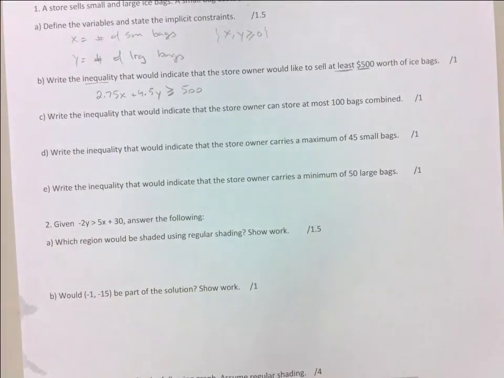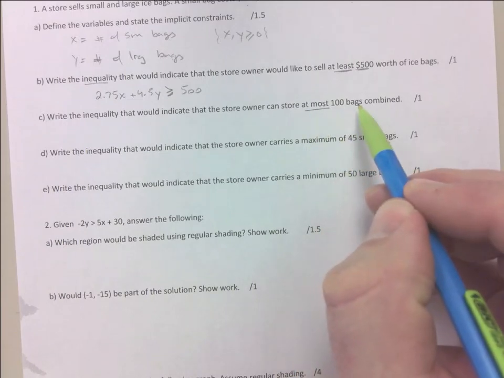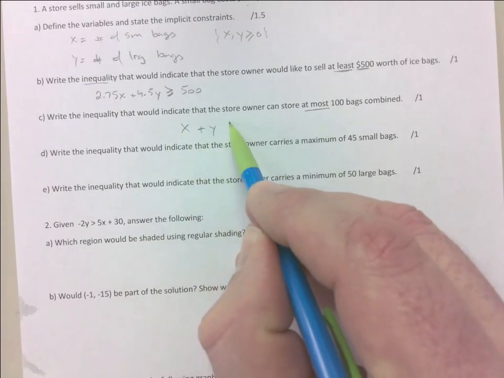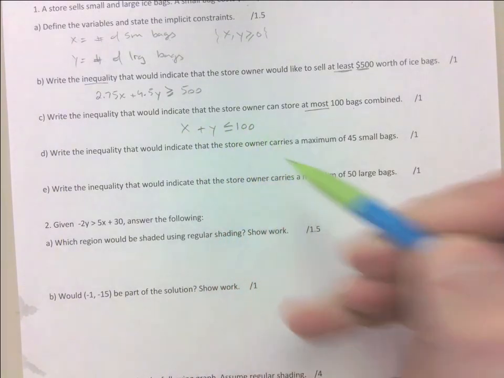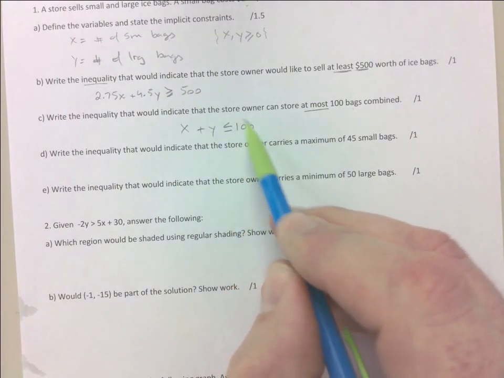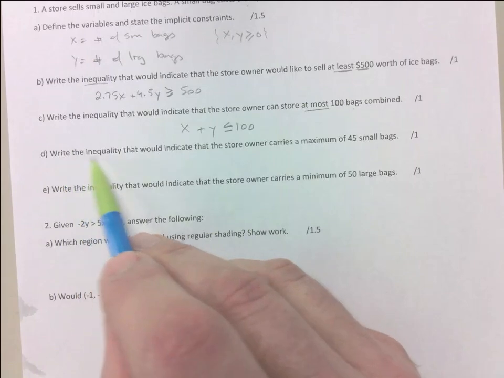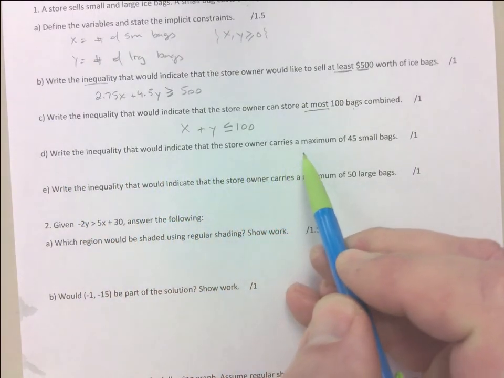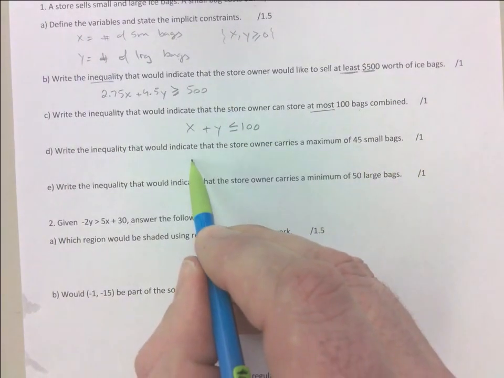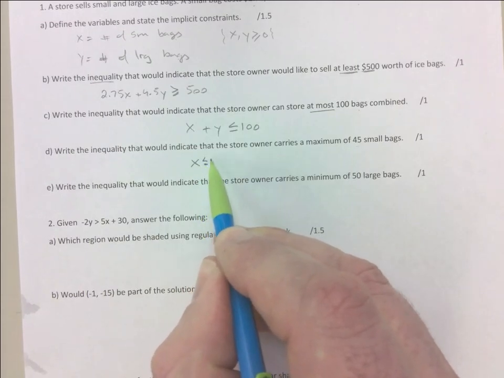Write the inequality that would indicate that the store owner can store at the most 100 bags combined. Okay, so the number of bags combined has to be less than or equal to 100. So at most 100. That's the maximum you can have. It has to be less than that if you want it to be true. Write the inequality that would indicate that the store owner carries a maximum of 45 small bags. So that's just the small bags, and that has to be less than or equal to 45.